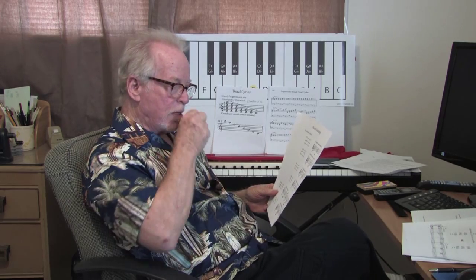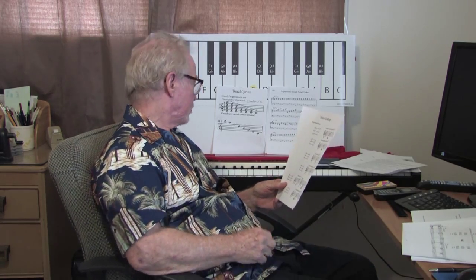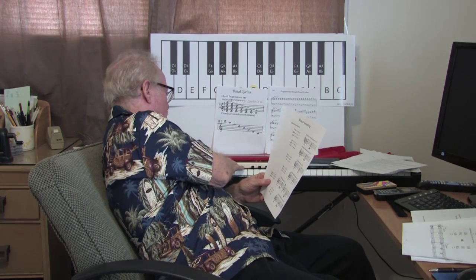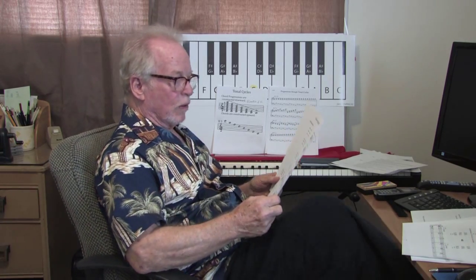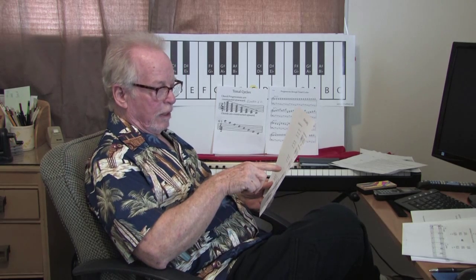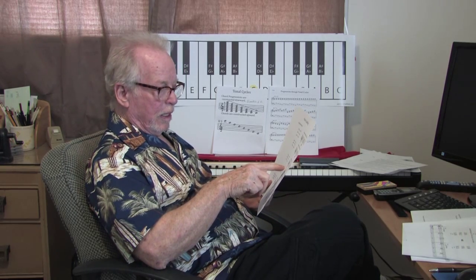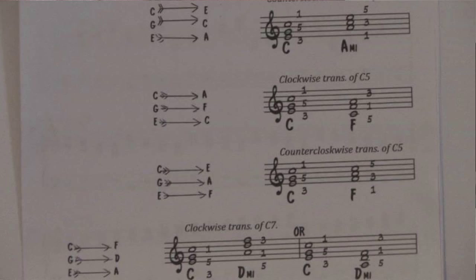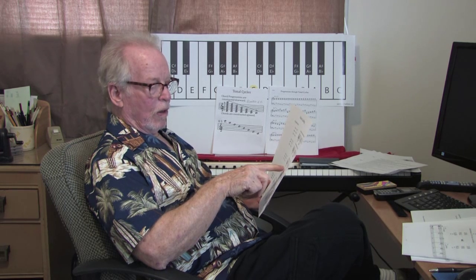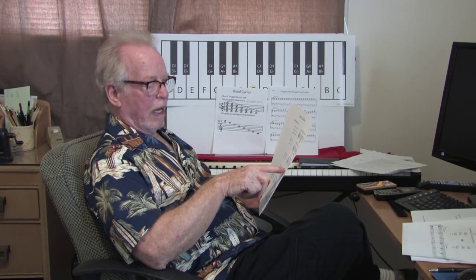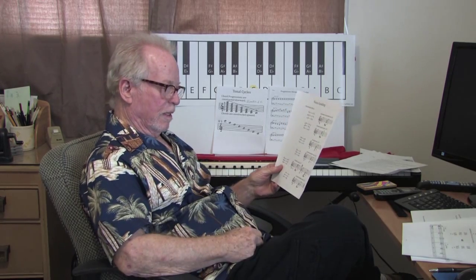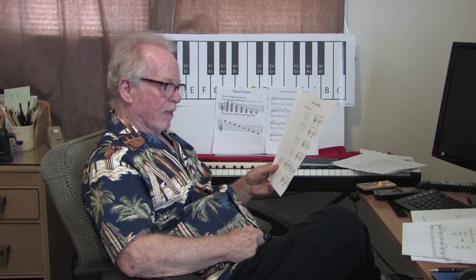Now let's go to cycle 5. You're going from a C chord to an F chord. So in clockwise, the 1 of the chord, C, goes to the third of an F chord, that's A. The fifth of the C chord, G, goes to the root of the next chord, which is F. And the third of C goes to the fifth of F, which is C. That's clockwise.